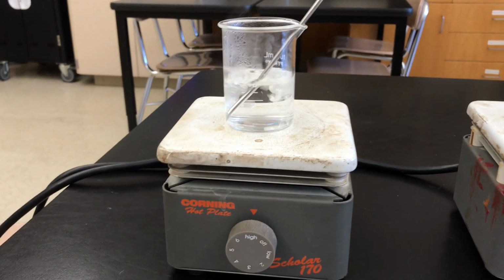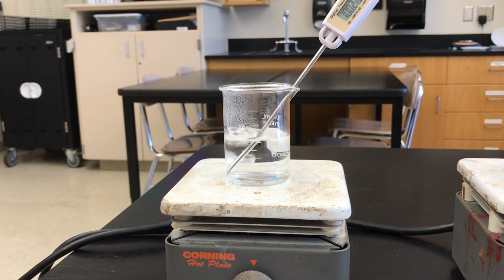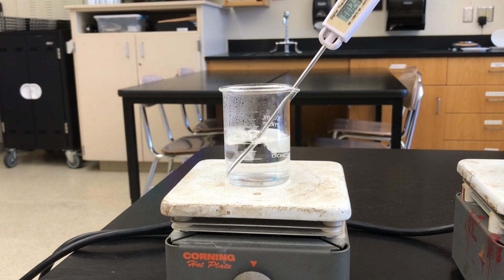So in your data table, record that water boiled at 100 degrees Celsius, and now you have all the information you need to answer the two conclusion questions.